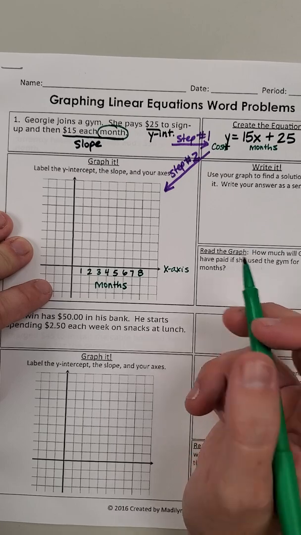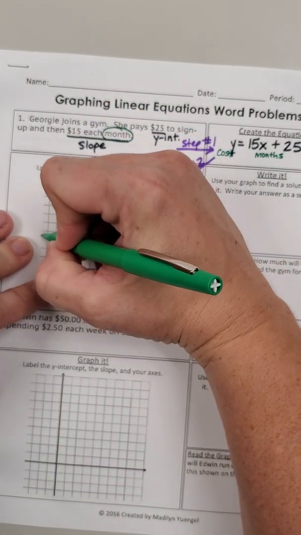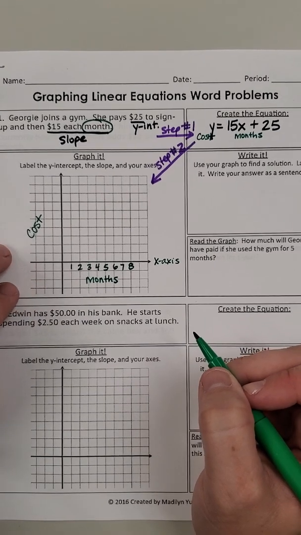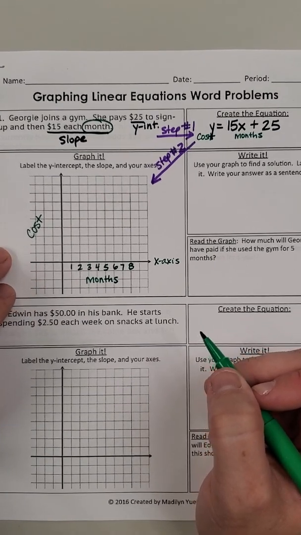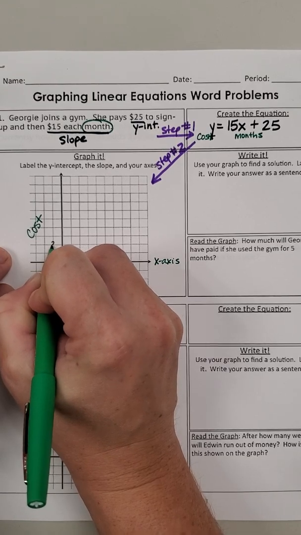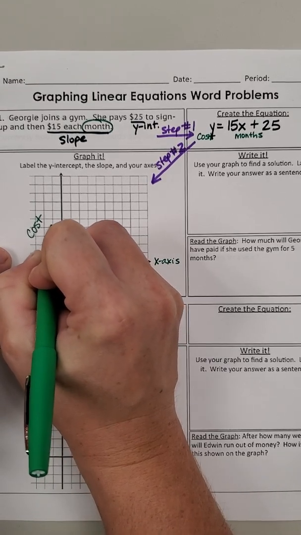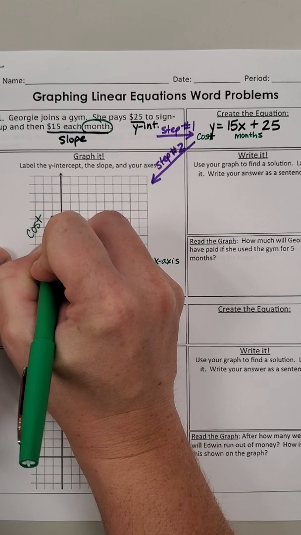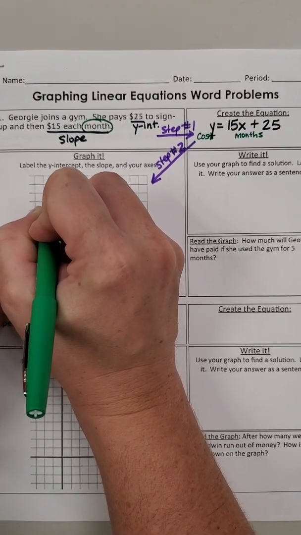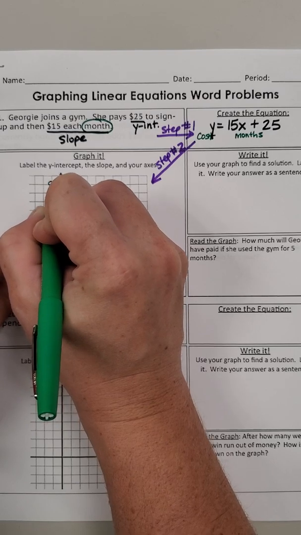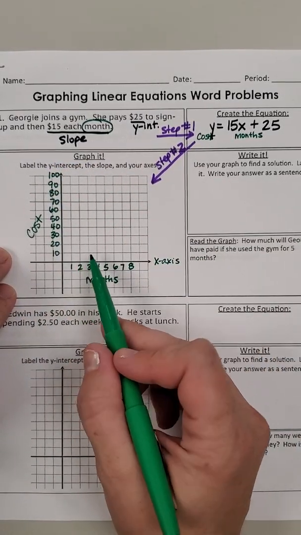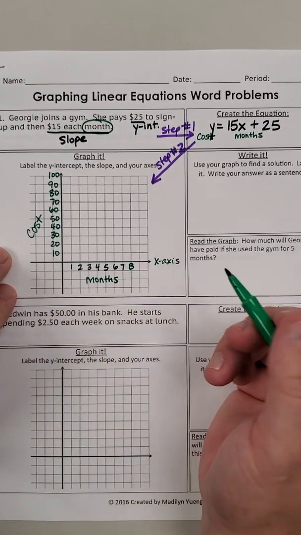And then I know that on my y-axis would be my cost. I'm going to go by tens on this all the way up to 100. So as long as you have a constant number that's increasing by, it doesn't matter what numbers you use on your x and y axis.